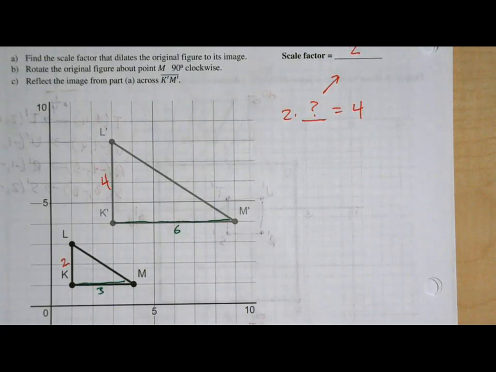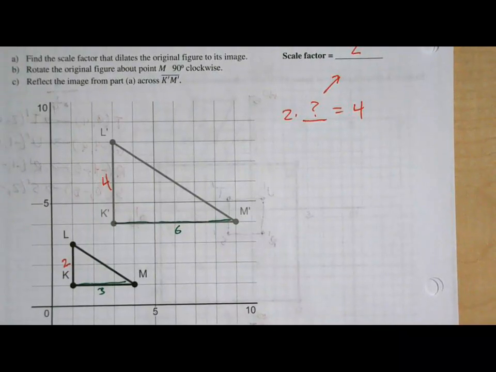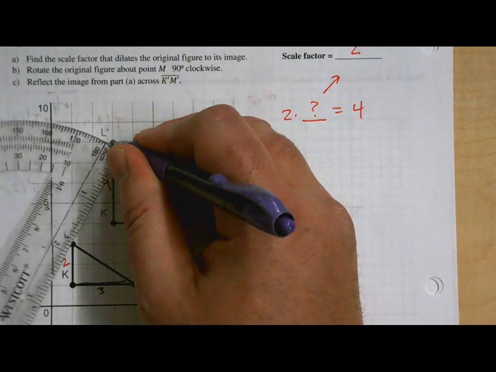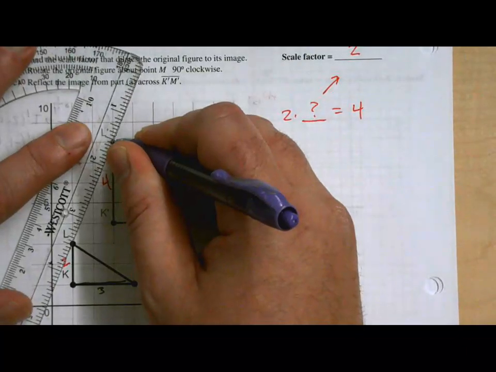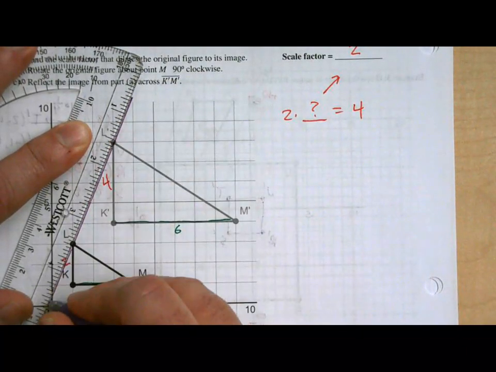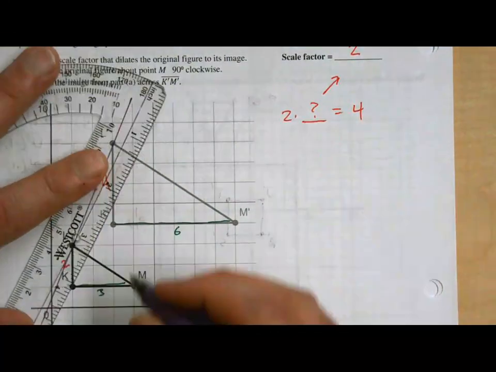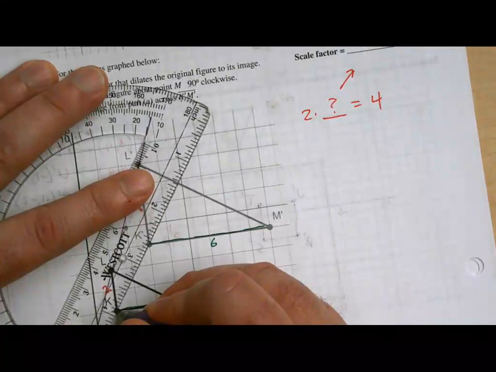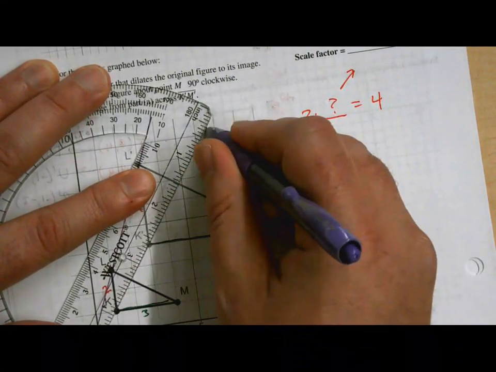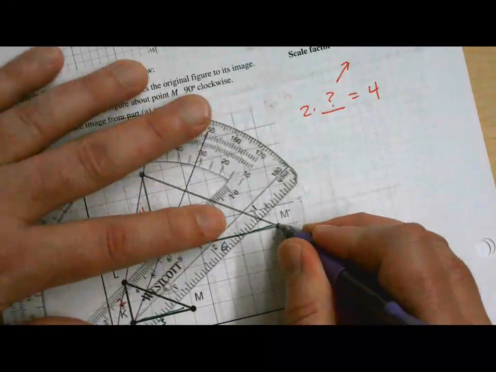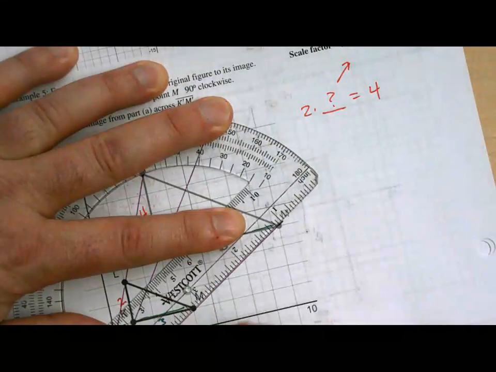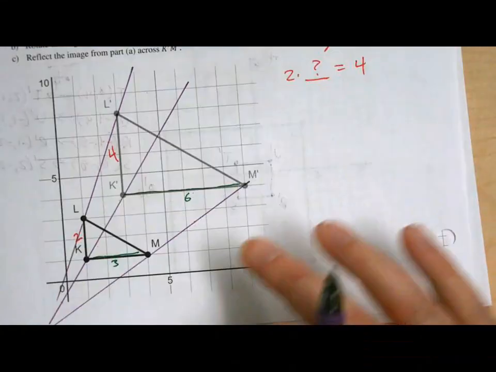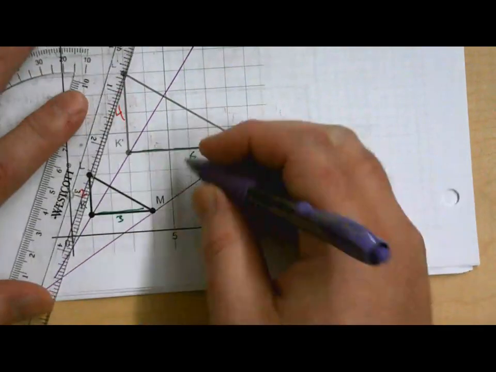Where was the center of dilation for this? Let me show you how to find the center of dilation if this ever comes up. Guys, let me get your attention really quick. This is our last thing. If you take a ruler and you connect a point, an image with its original point, and draw a line, and if you do that with all of the points, those lines will all come together at one single point, and I didn't make these two long enough.